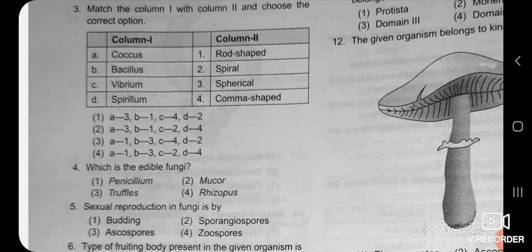In column 2 their shapes are given: rod shape, spiral, spherical, and comma shape. Now we have to identify the correct bacterium and its shape.